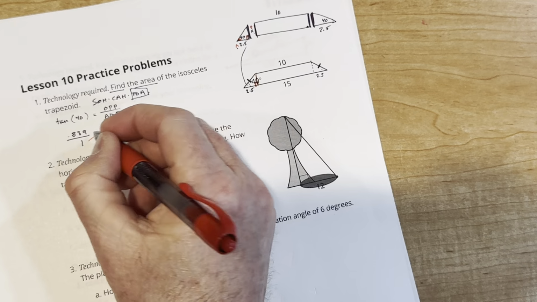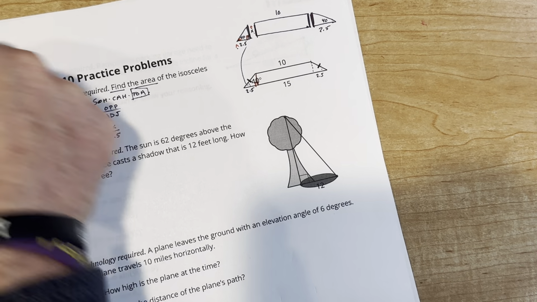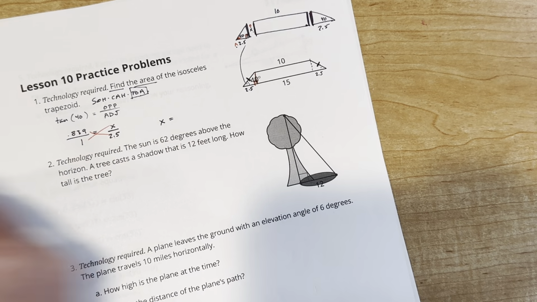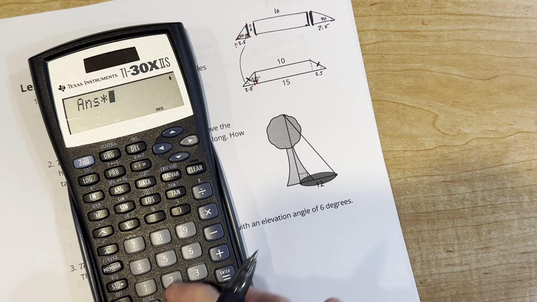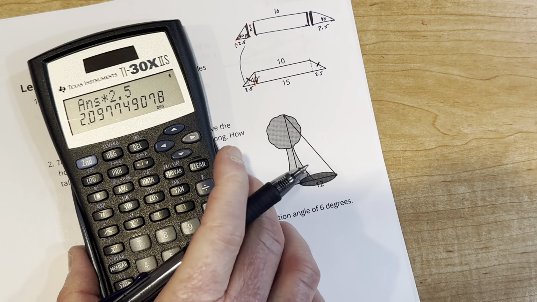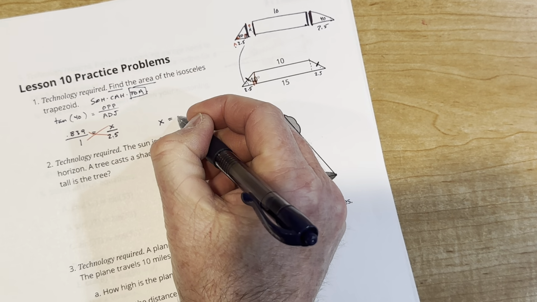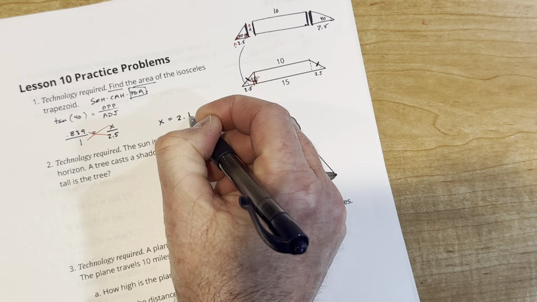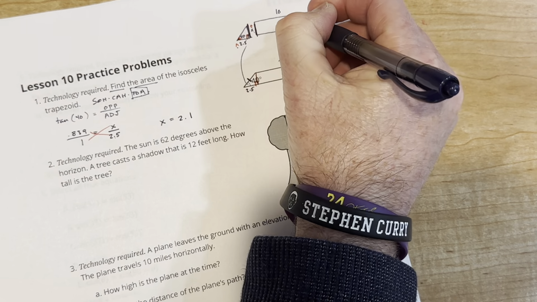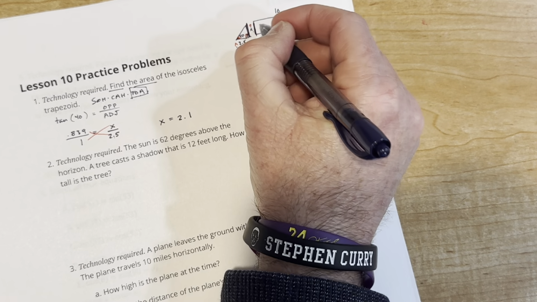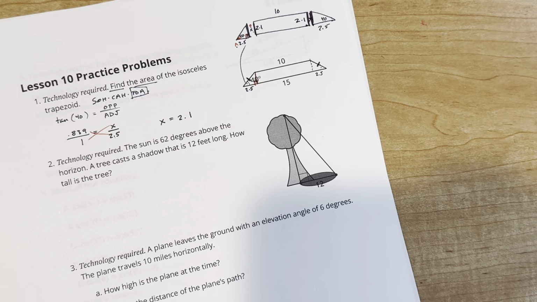Cross multiply. X times 1 is x. 2.5 times 0.839 is 2.097. So we're gonna call this 2.1. That means that this is 2.1, this is 2.1.